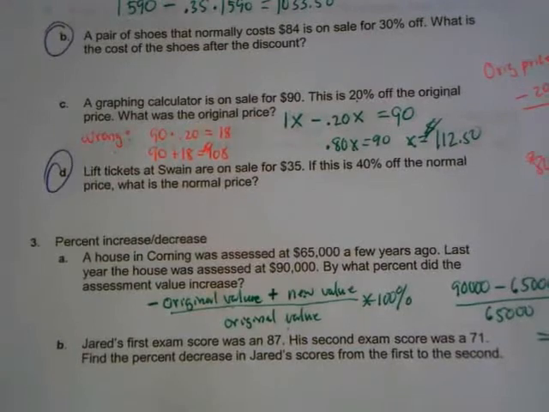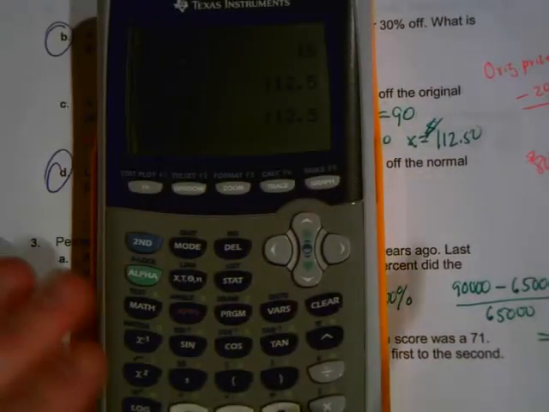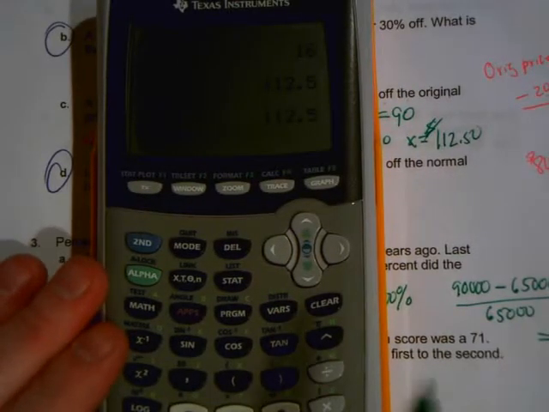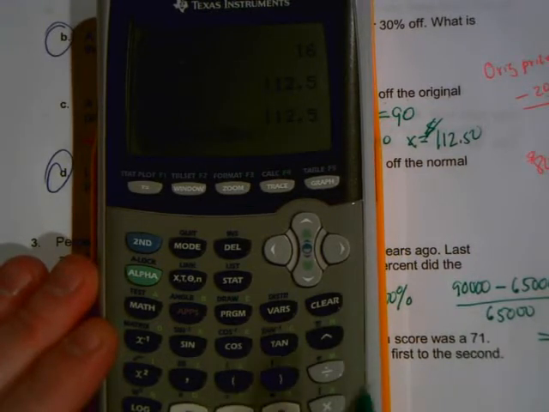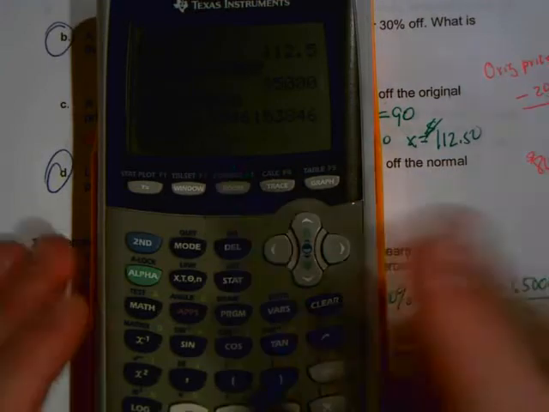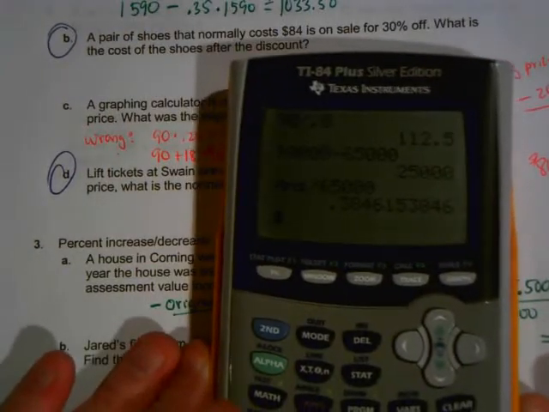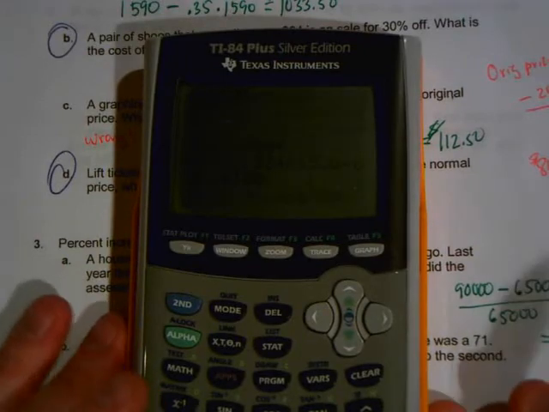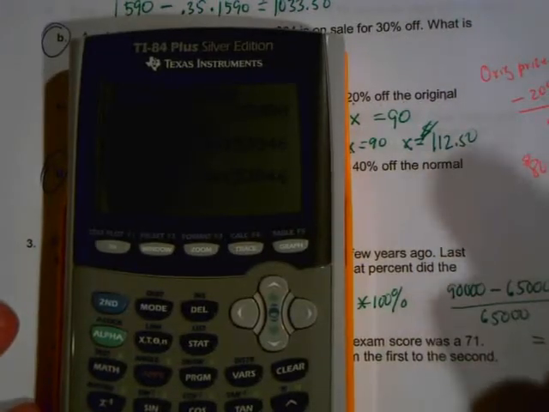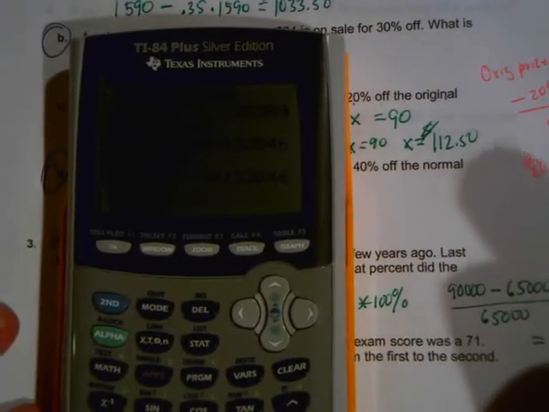We get 90,000 minus 65,000. We divide by 65,000. And that gives you your answer as a decimal, as you can sort of see there. There we go, 0.38. To write it as a percent, we multiply by 100%. So we would say, let's call it 38.5%.